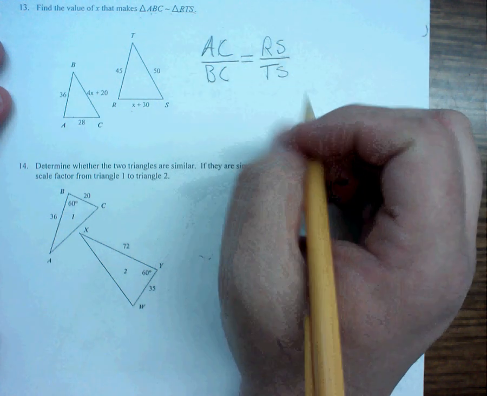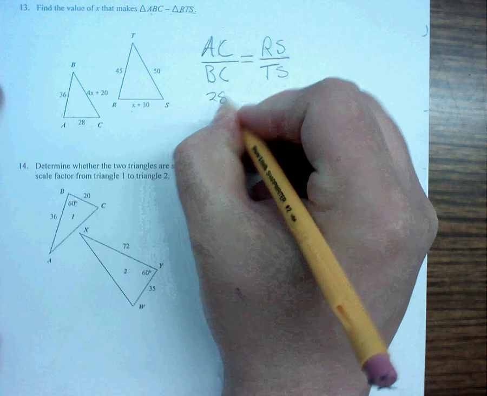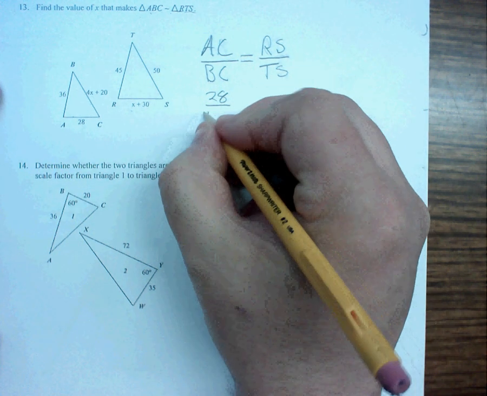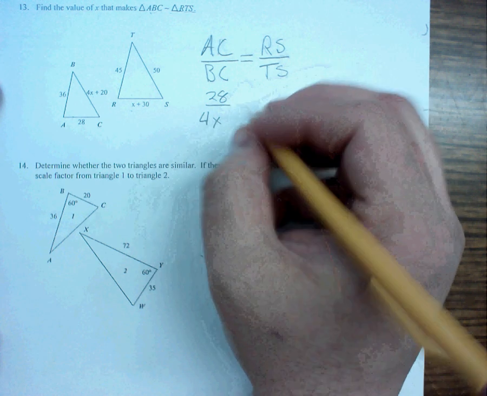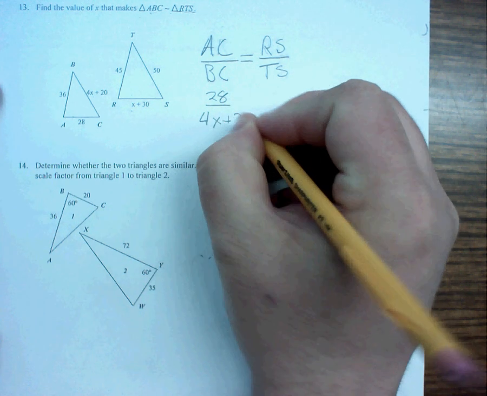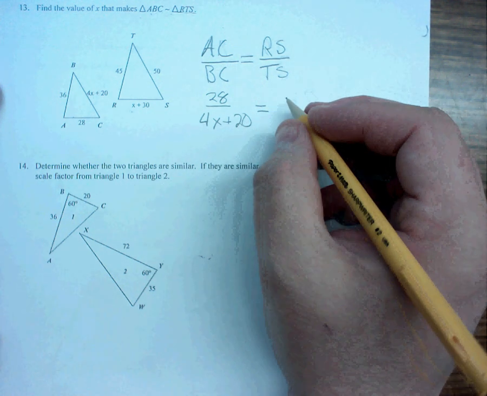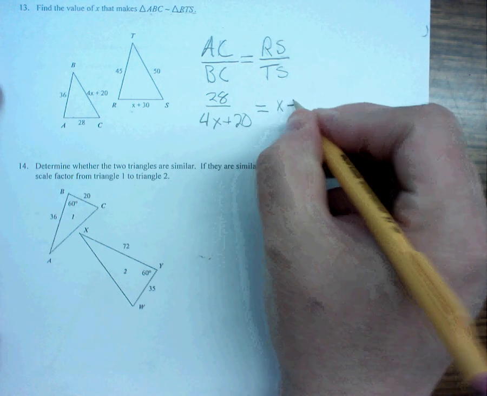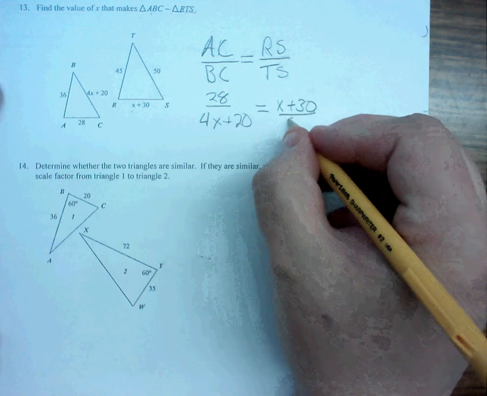So AC is 28. BC is 4x plus 20. Oh, this is going to be a quadratic if I do it that way. That's okay. You guys need to practice. That is equal to RS, which is x plus 30, all over TS, which is 50.